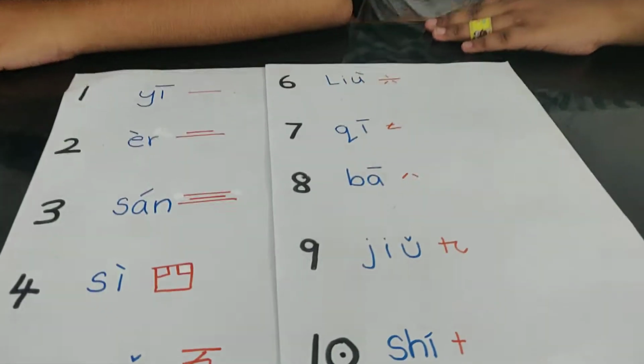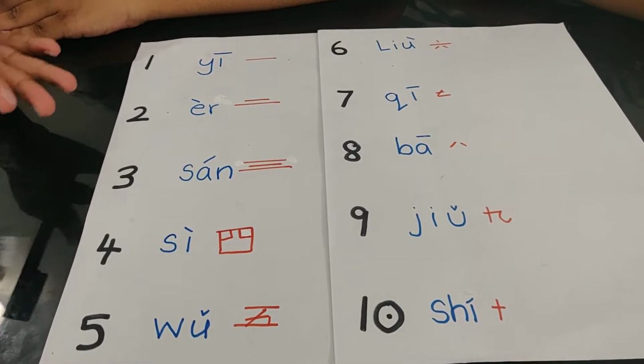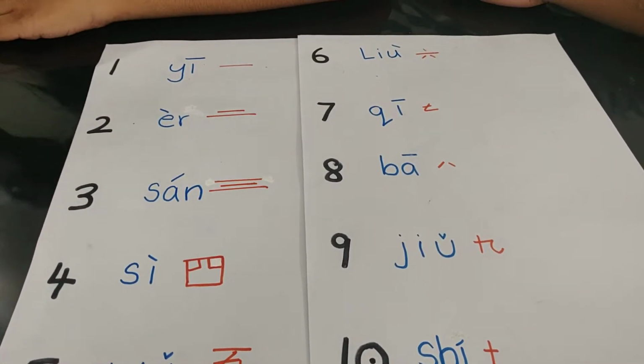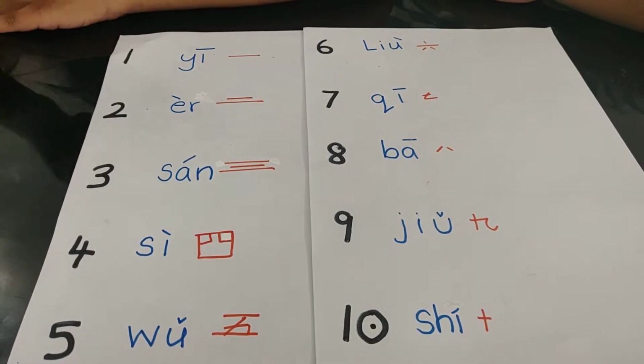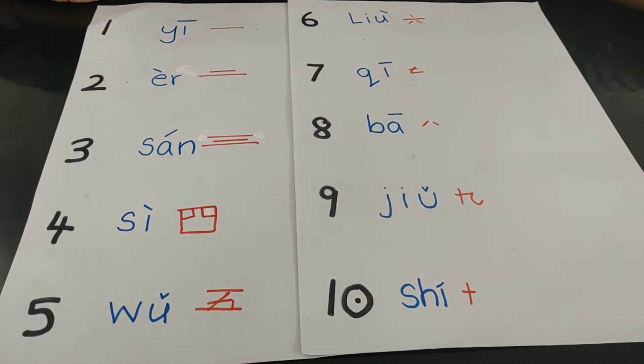So here first we have the Hanzi and the pinyin. The Hanzi is the symbol of the Chinese letters. Then the pinyin is the English form to make us read it easily. So let's start learning the numbers.